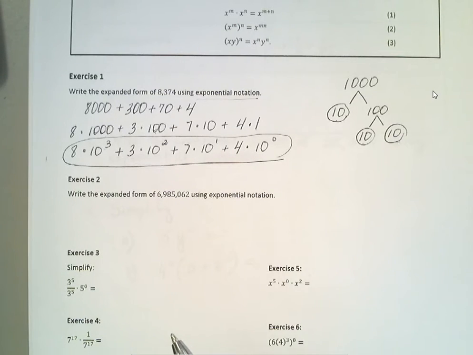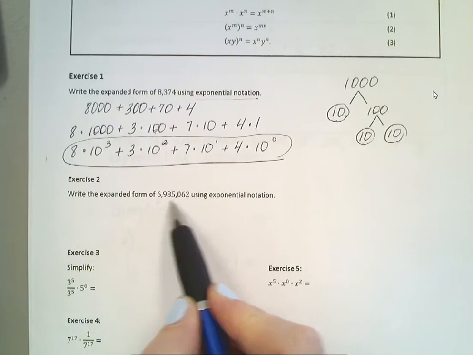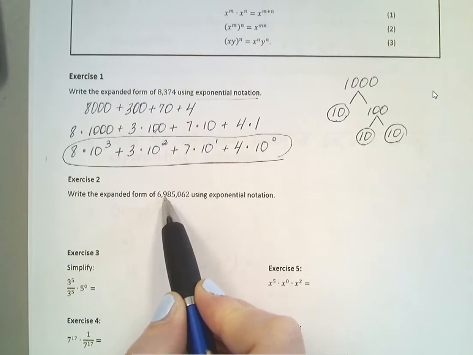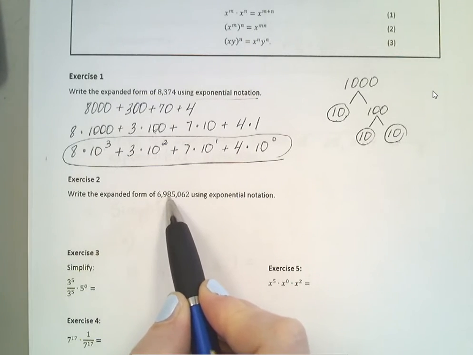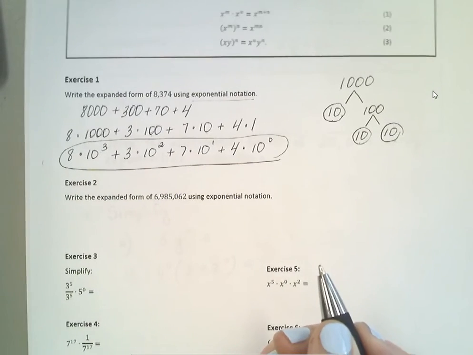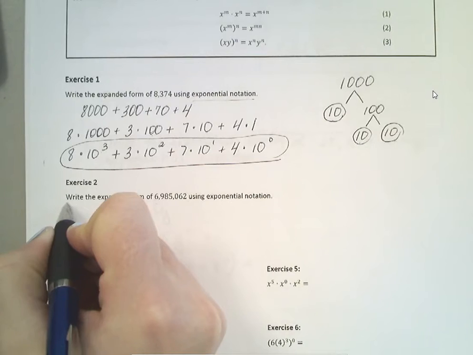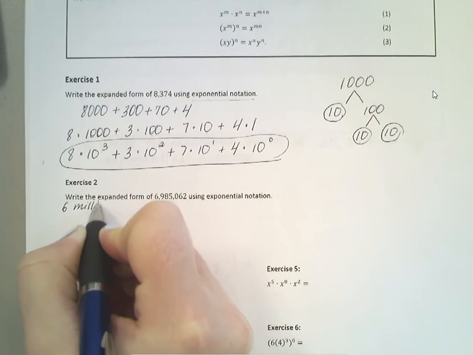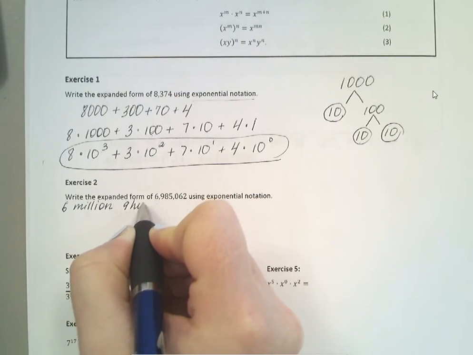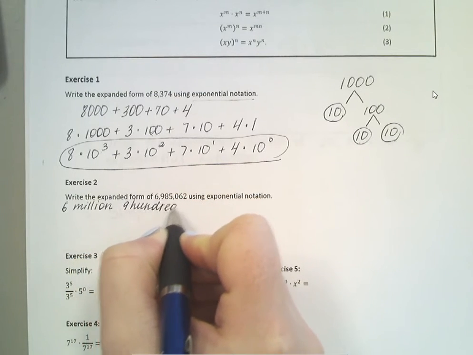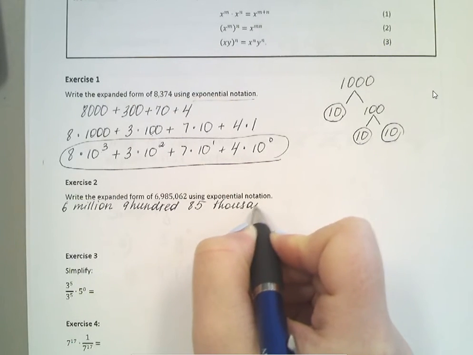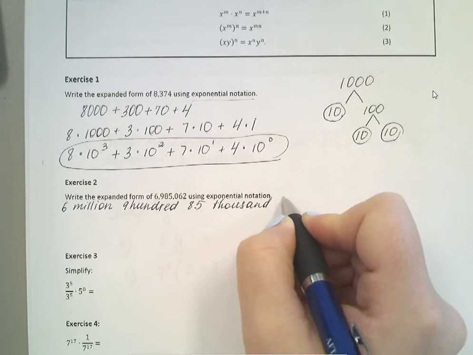Okay, let's go ahead and try it on a more complicated number. We have 6,985,062, right? I can even write it out. 6,985,062.